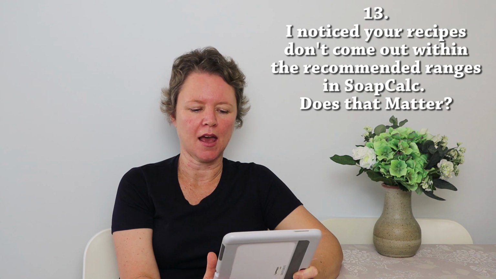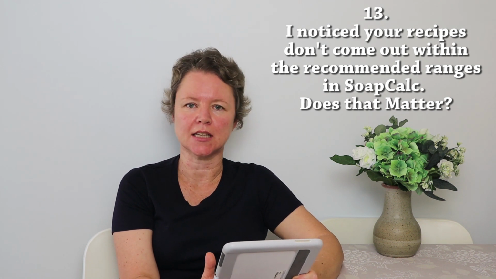Another Soap Calc question. I noticed your recipes don't come out within the recommended ranges in Soap Calc. Does that matter? No, none of my recipes come out within the recommended ranges in Soap Calc. Soap Calc and most soap calculators will, based on the formulation of your recipe, tell you where your recipe stands in terms of certain soap qualities, so hardness, conditioning, fluffy lather, creamy lather, because all the different oils create different qualities in the finished soap.